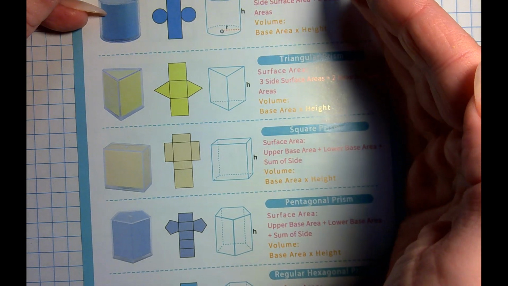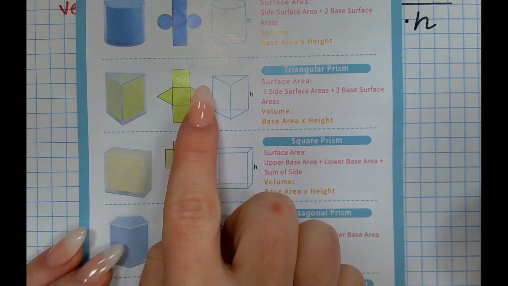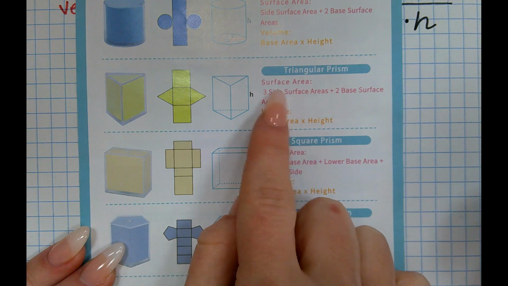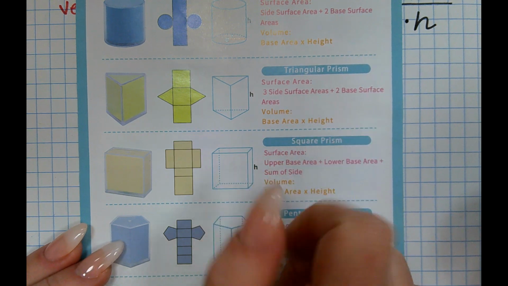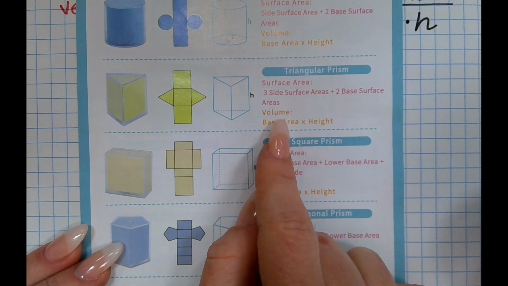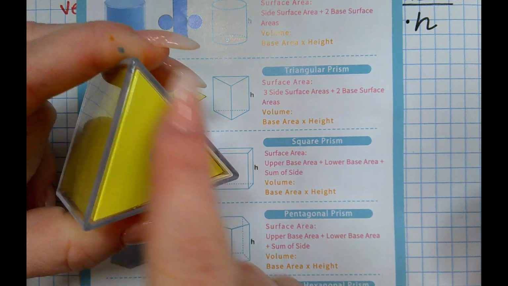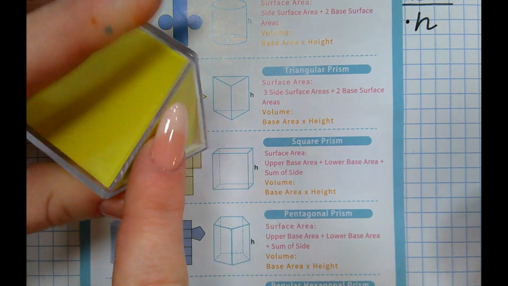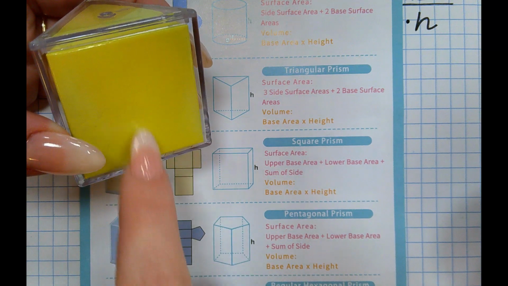It says surface area, three side surface areas plus two base surface areas. And then your volume, same thing here. Your base is the shape, the triangle. Your height is the space from one triangle to the other.